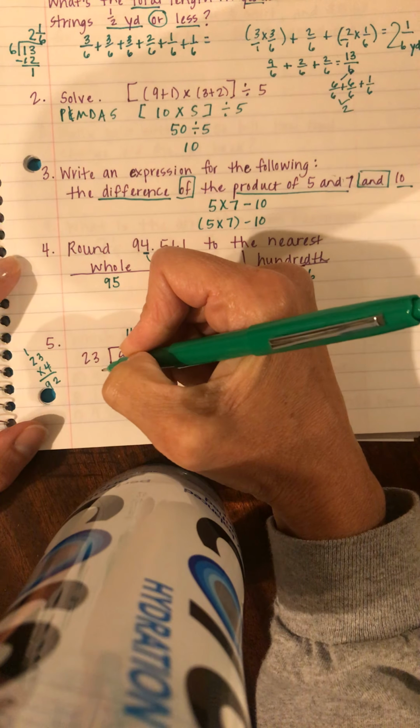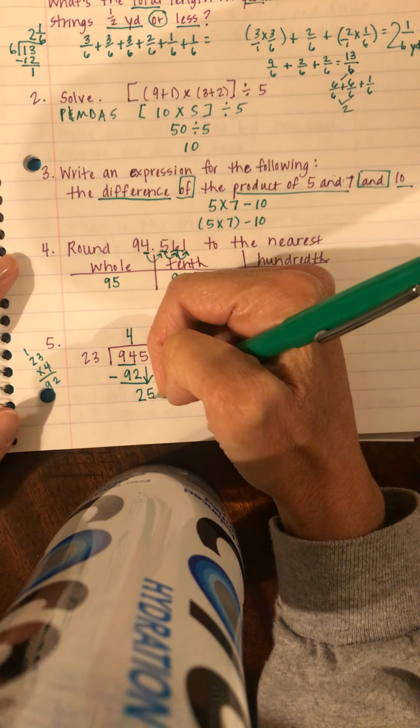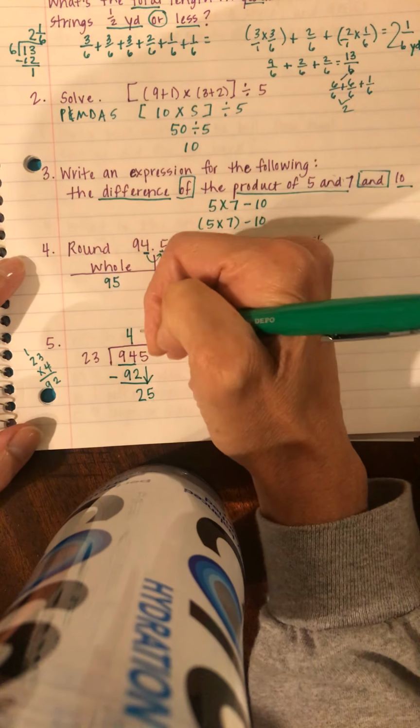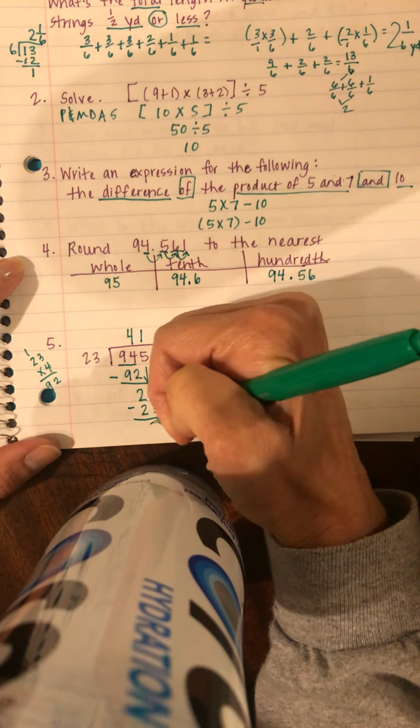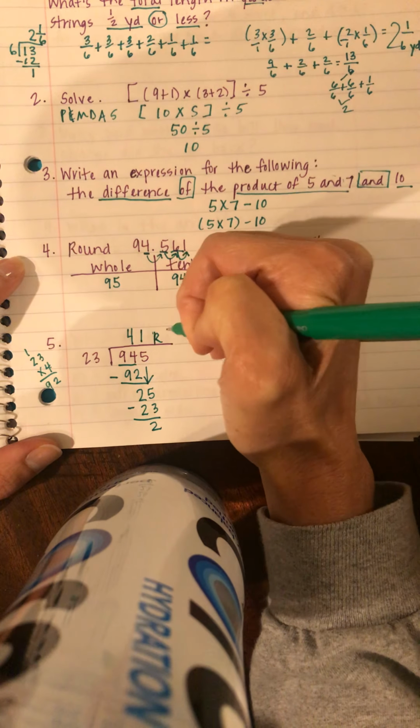Now I know that 23 is super duper close to 25, so it can only go in there one time. I'm going to subtract 23, and I'm going to get a remainder of 2. Nice work.